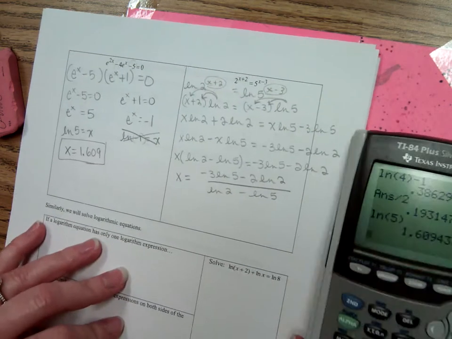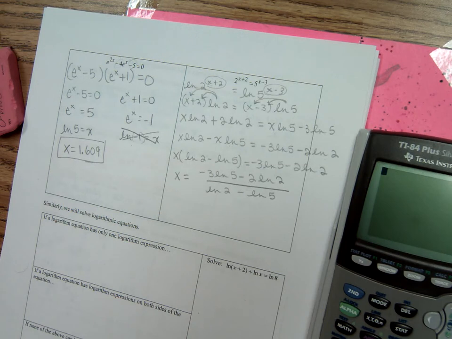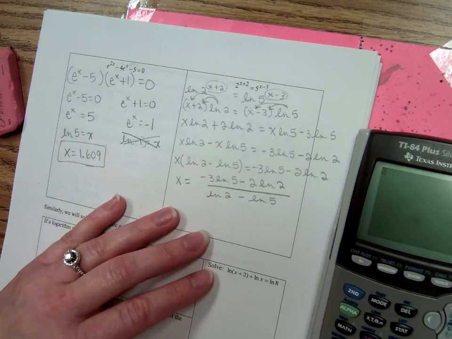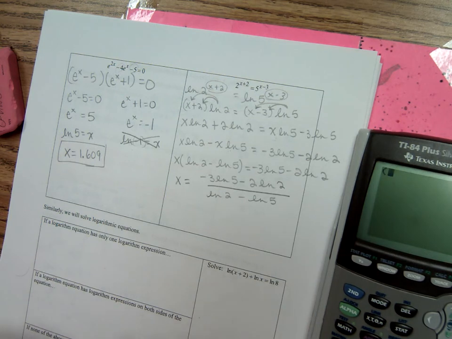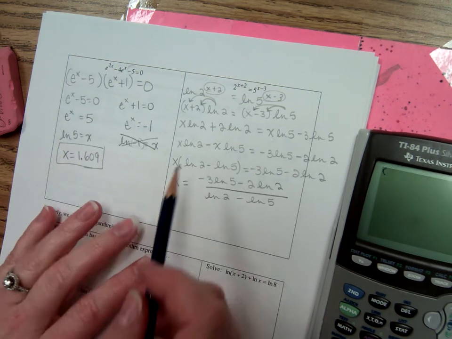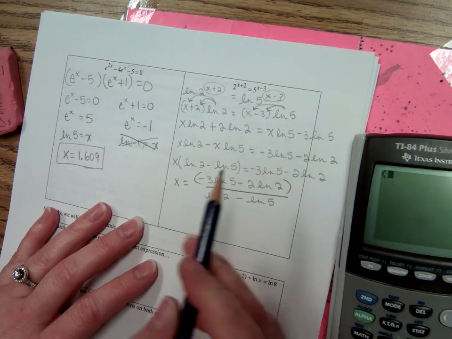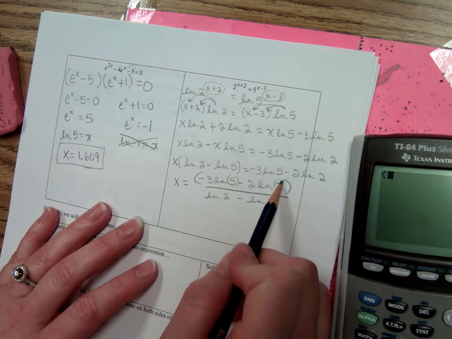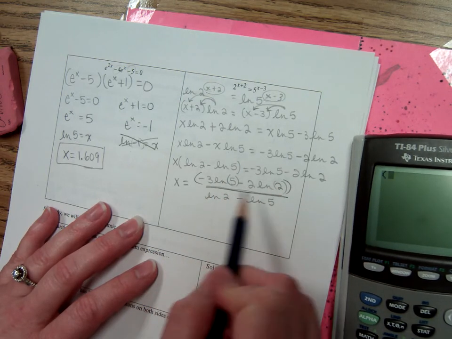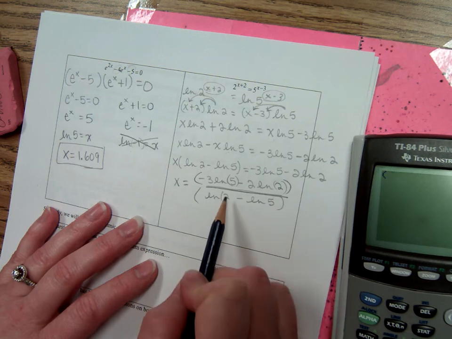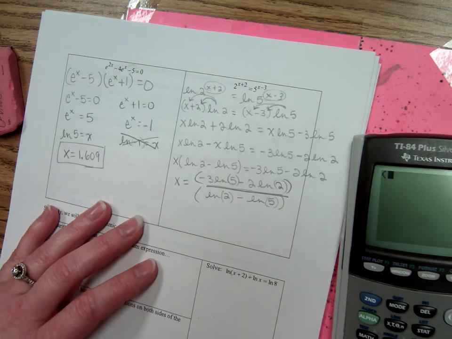It is hideous. And you better be pretty dang good at using parentheses if you're going to put this in your calculator, which is where it goes next. Start off with a set of parentheses. We're going to put all of this in parentheses. Then we're going to do a division, and then all of this will be in parentheses also. That's a lot going on.